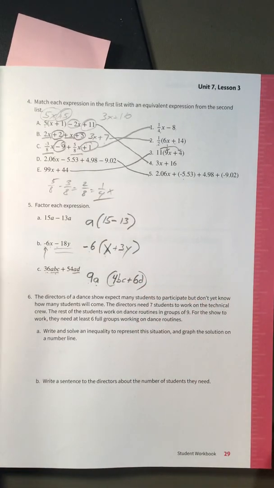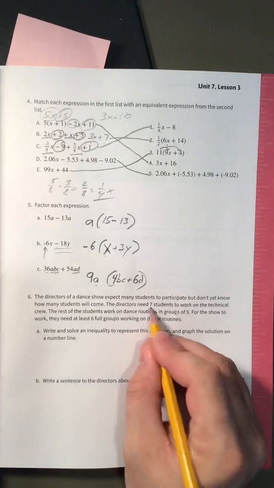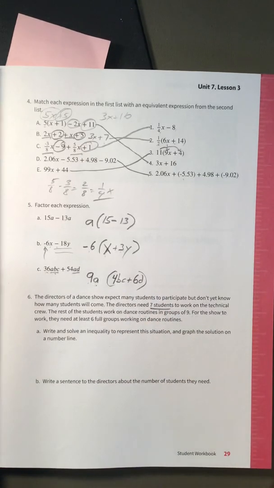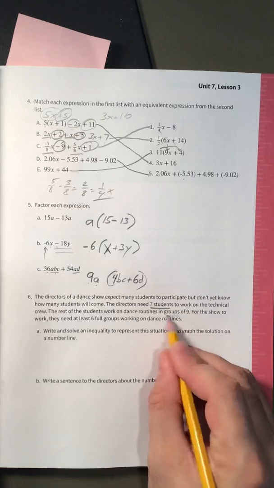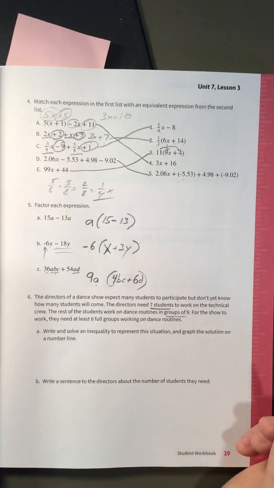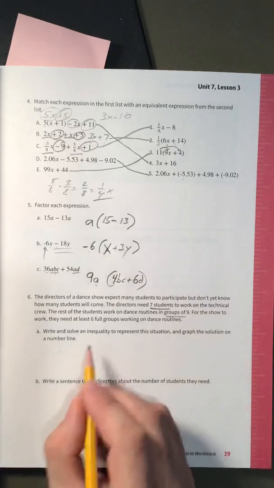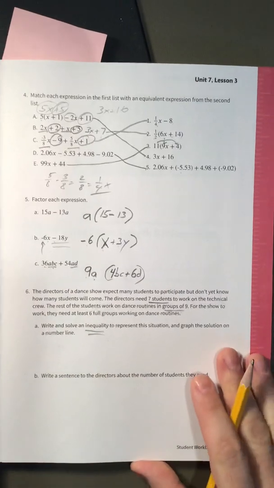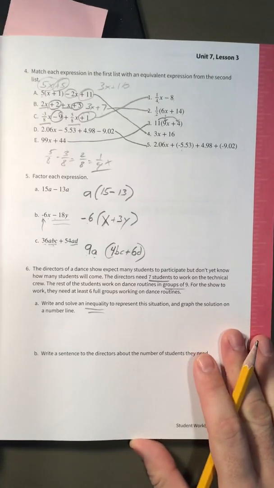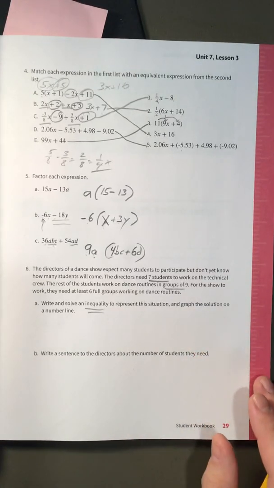Problem 6. The directors of a dance show expect many students to participate, but they don't know how many students will come. The directors need 7 students to work on the technical crew. The rest of the students work on dance routines in groups of 9. For the show to work, they need at least 6 full groups working on dance routines. So write and solve an inequality. So I'm going to have an inequality symbol here, and graph on a number line.